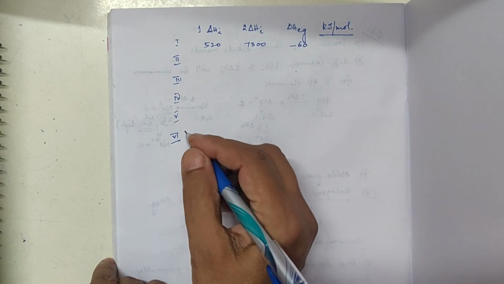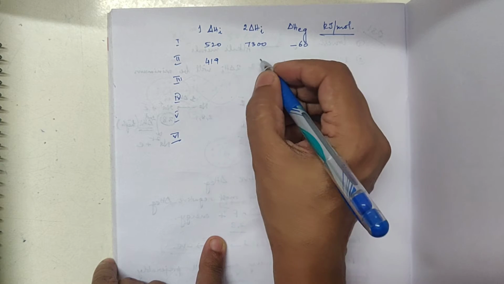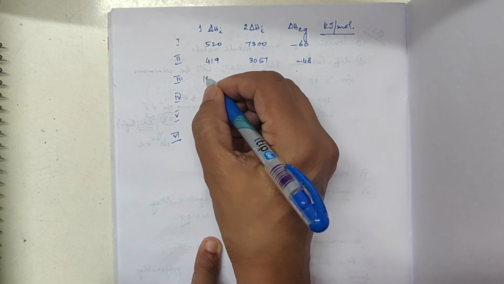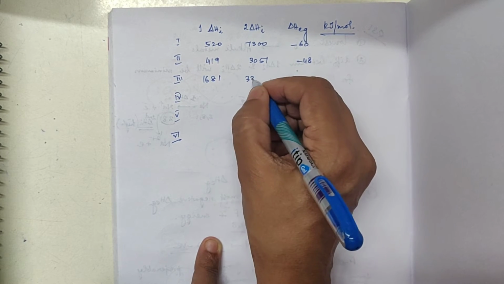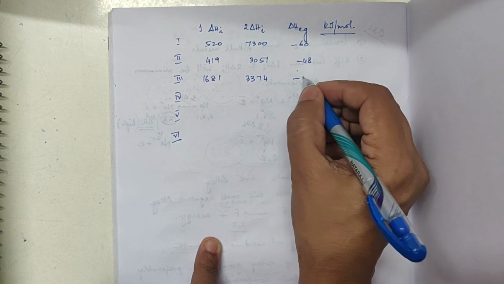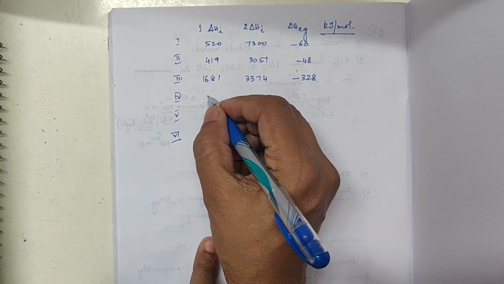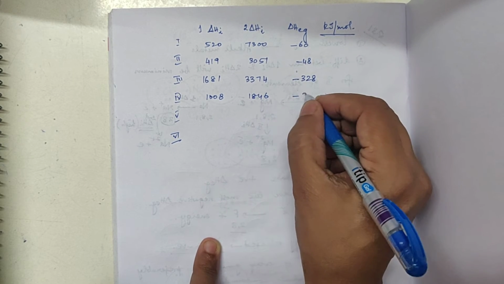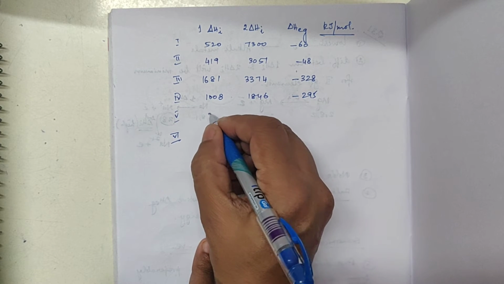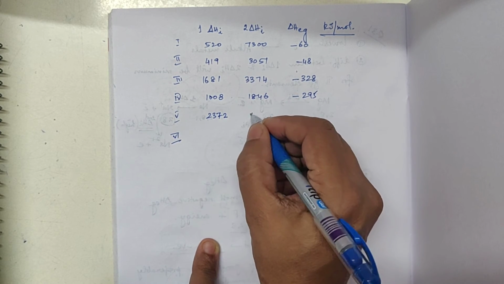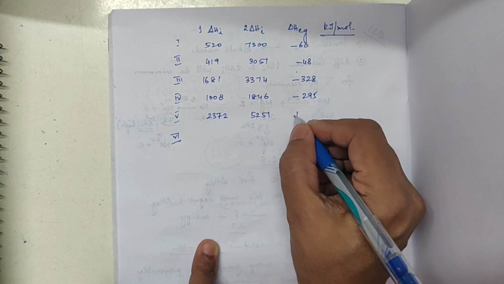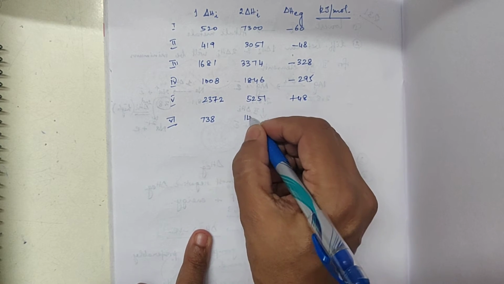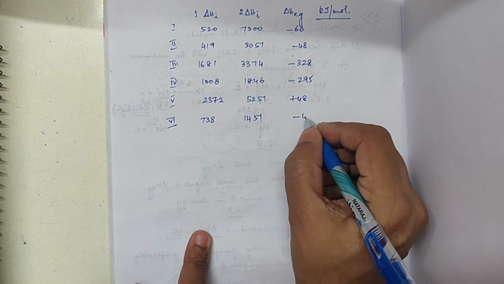This is the unit for all the 3. Then you have 419, then 3051, minus 48, and then what you have 1681, 3374, and this minus 328, then 1008, 1846 minus 295, then you have 2372, 5251, and then this is plus 48, then 738 and 1451, this is minus 40.